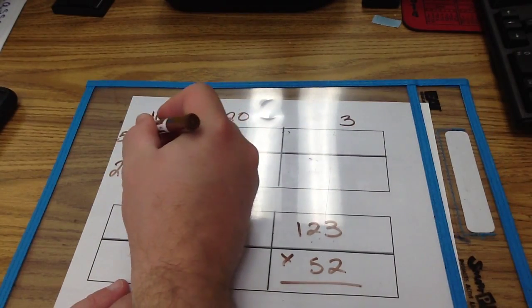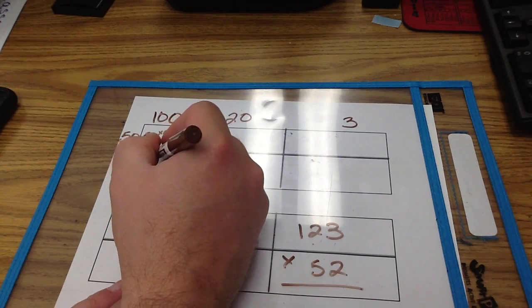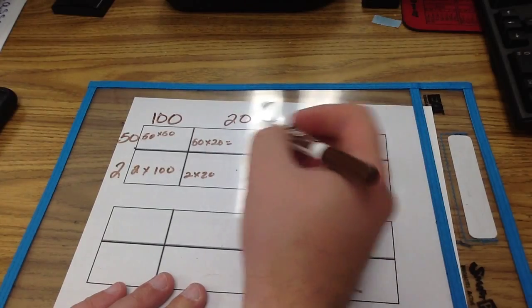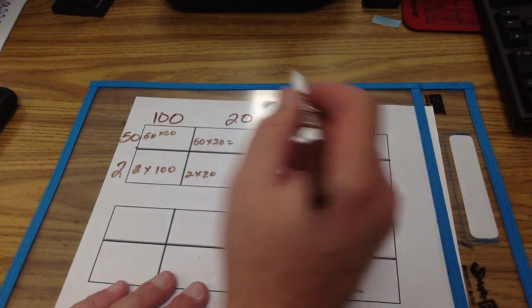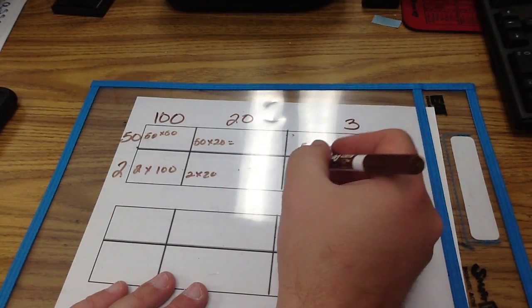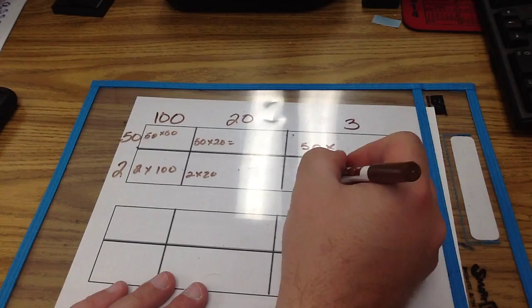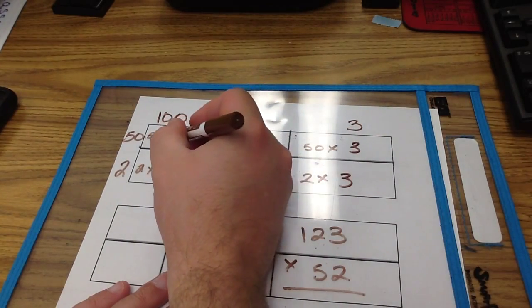If you always put the number here that you have for that row, it makes it a lot easier. If you write that number first, see I have 50 here, 50 here. Guess what I'm going to have here? 50. I'm going to multiply that. Here I got a 2. I'm going to multiply that. My 3, and my 3. And now I just solve.